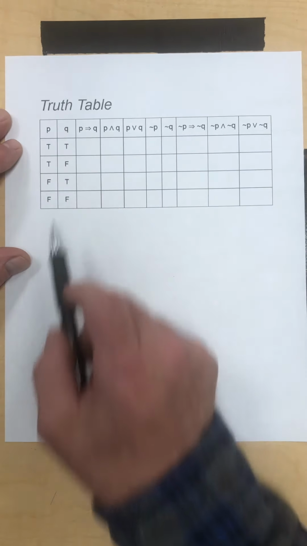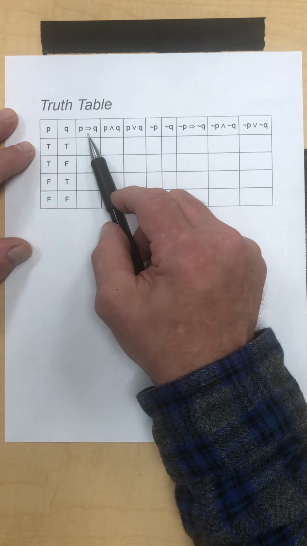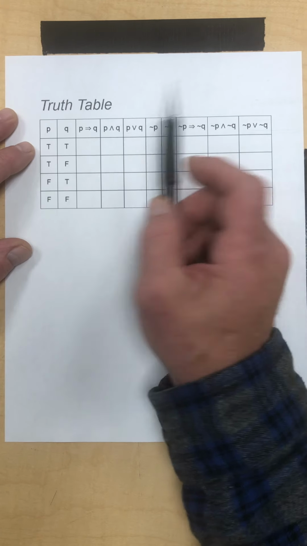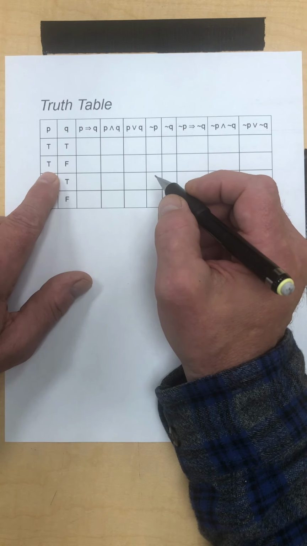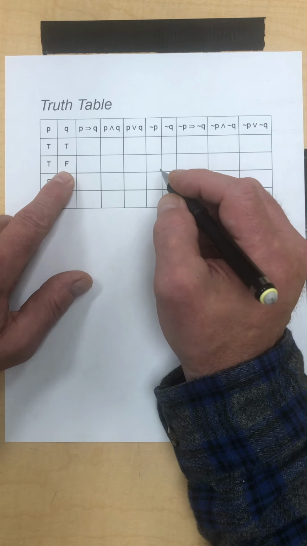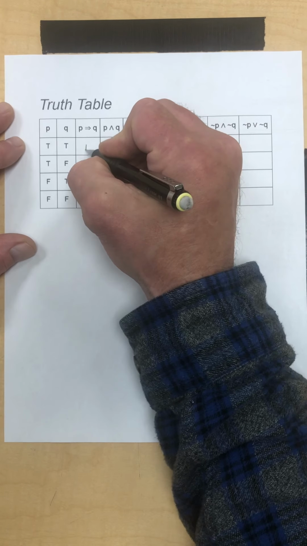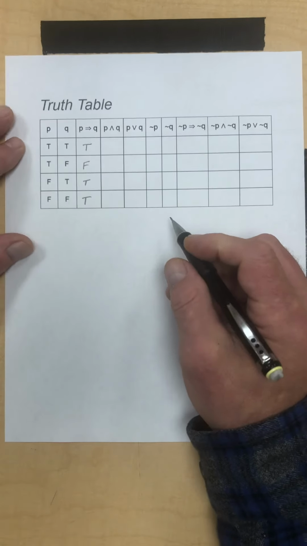We've done this I don't know how many times, four or five times. And so we have our if P then Q. Remember, if P then Q is false only when we have a true P and a false Q. That's the only way it's false. Otherwise, it's always true. So that first column we've seen before.